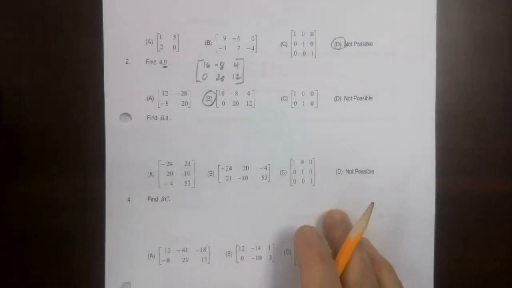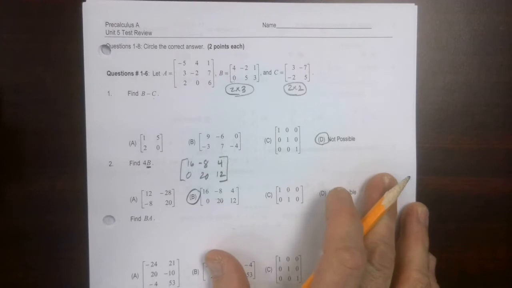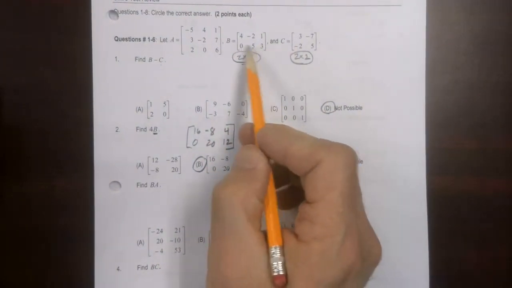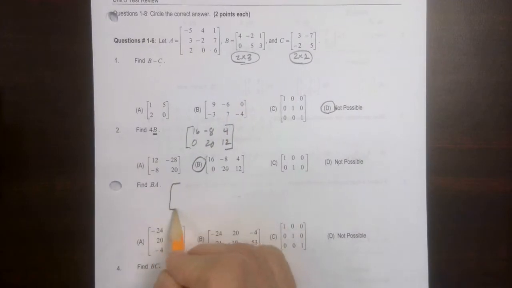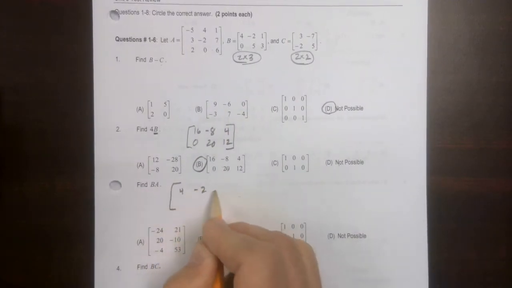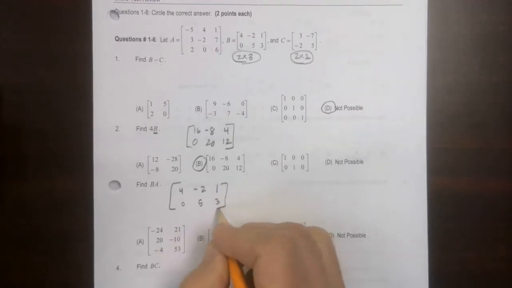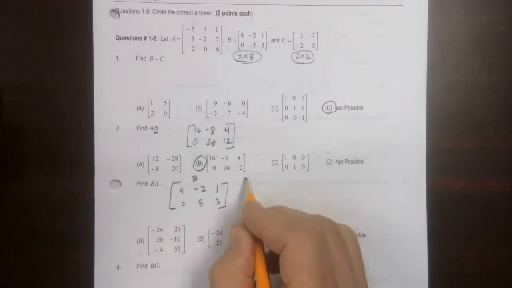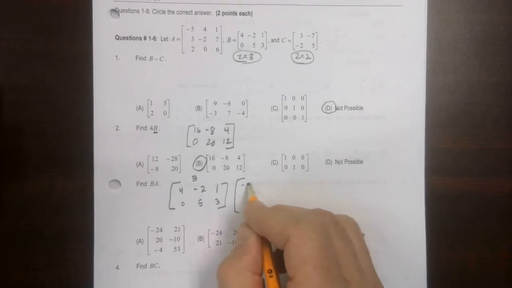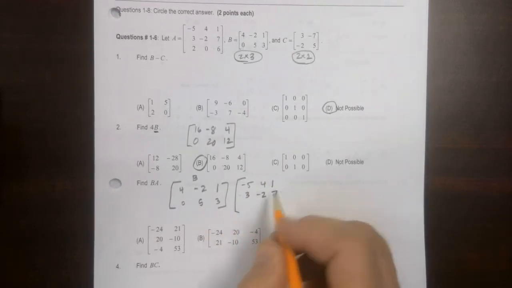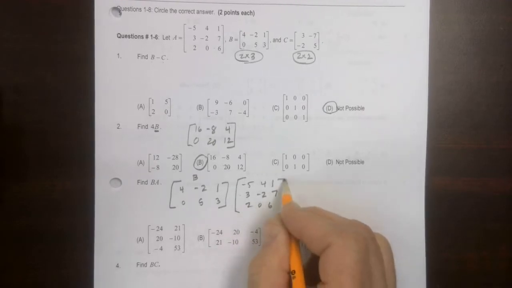Number 3, multiply B times A. So we take a look at B, multiply it by A. My recommendation when I was teaching this is don't you dare try to do that in reverse. My brain would not allow it. So there's B. We'll multiply it by A. Negative 5, 4, 1. 3, negative 2, 7. 2, 0, 6.